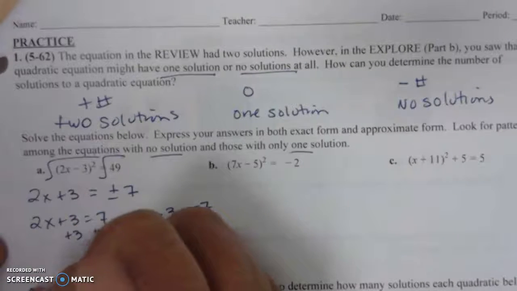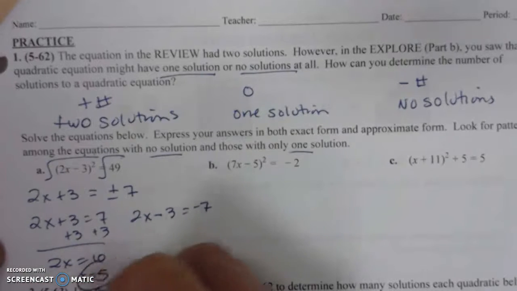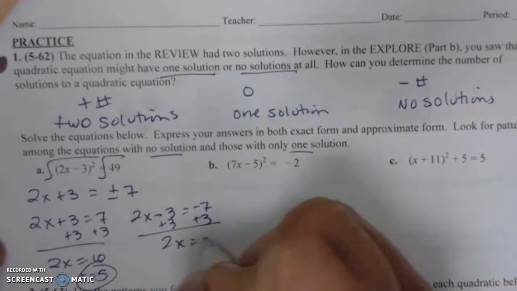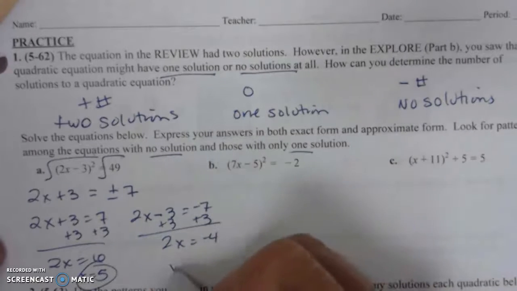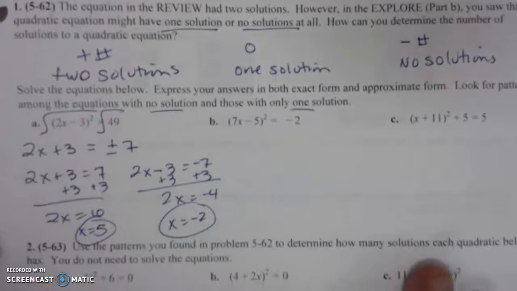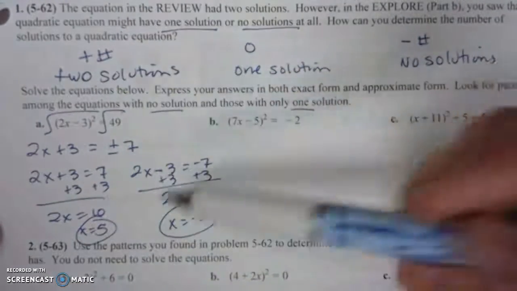So here, if I subtract 3 from both sides, I'm going to get 2x equals 4, or x equals 2. Here, if I subtract 3, I'm going to get 2x equals negative 10, or x equals negative 5. Oh, I had 2 solutions. That makes sense because 49 is a positive number. So see, a positive number, 2 solutions.